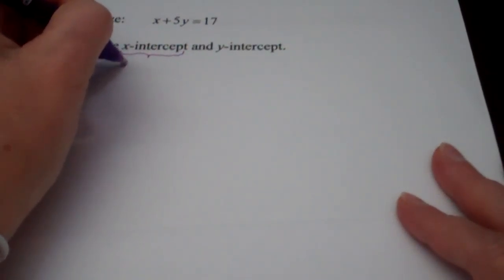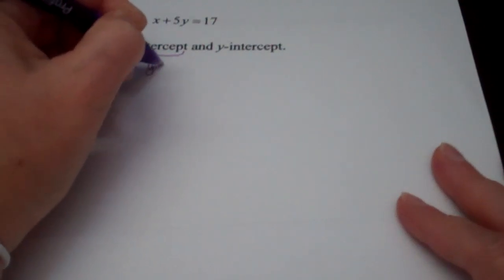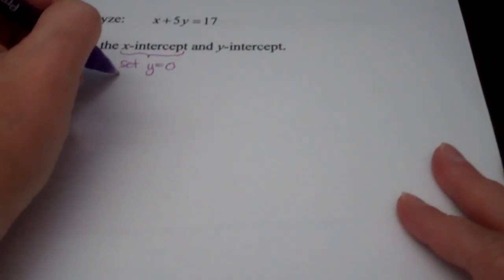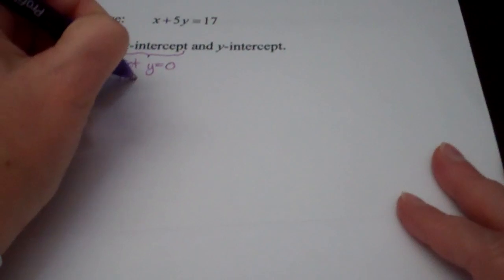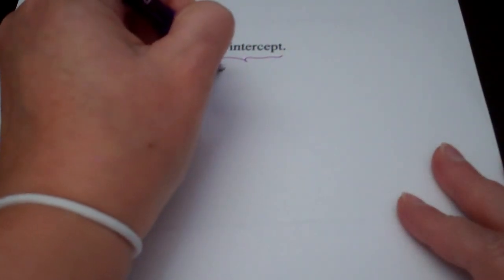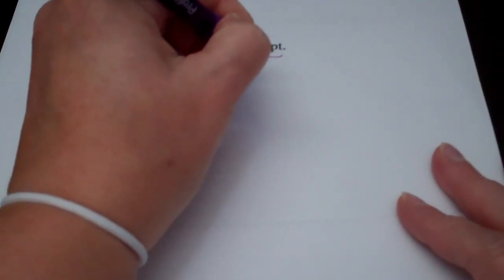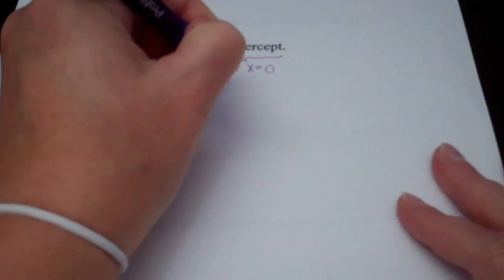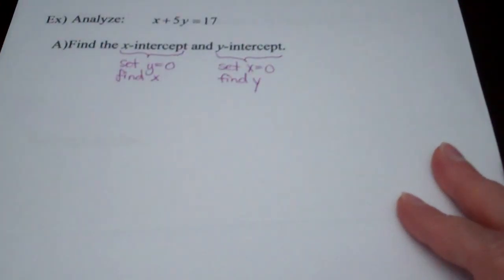For the x-intercepts, we didn't really talk about that one. This is one where we're going to set y equal to 0 and solve for x. The y-intercept we did talk about, and that's basically the opposite. We're going to set x equal to 0 and find y. Let's do that for this equation.